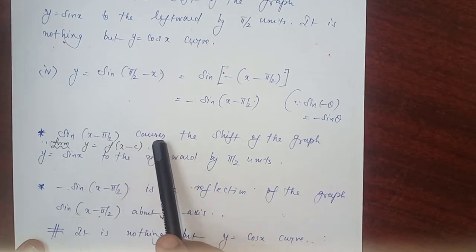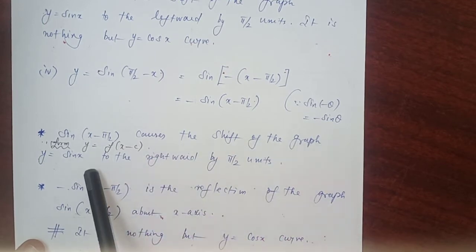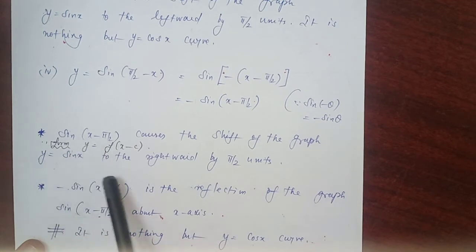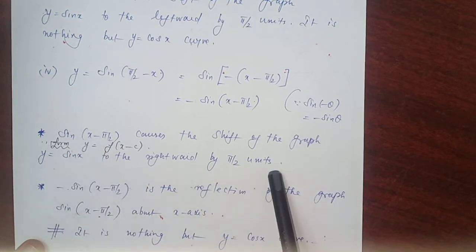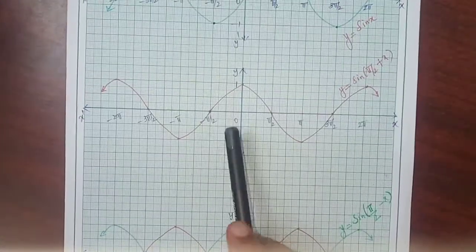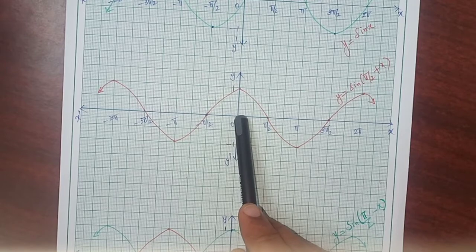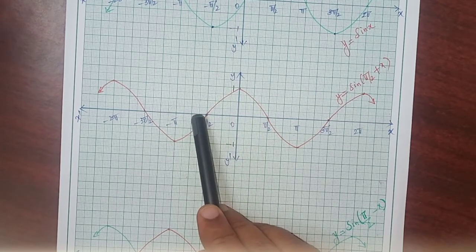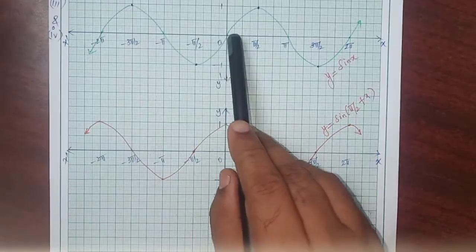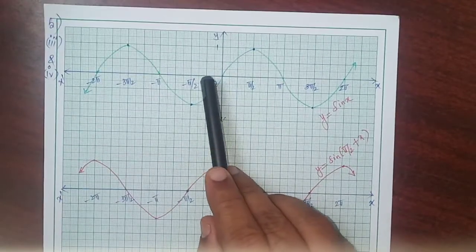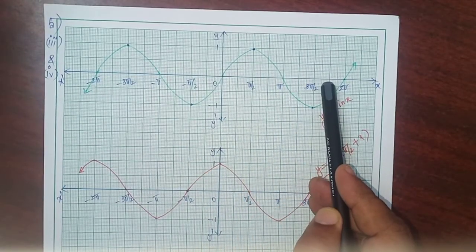You know that it causes the shift of the graph y is equal to sin x to the rightward by pi by 2 units. For the earlier portion, we shifted to the leftward by pi by 2 units. Now this graph should be shifted to the right-hand side by pi by 2 units.